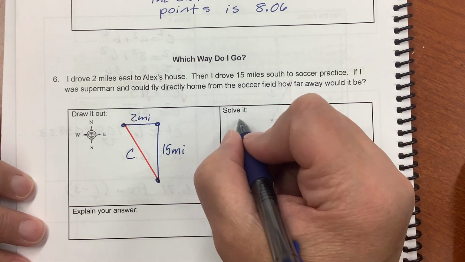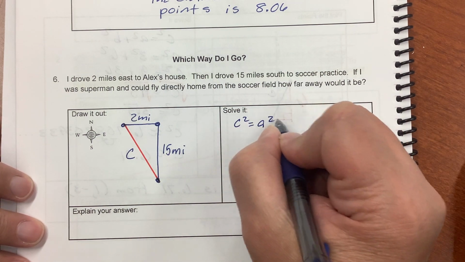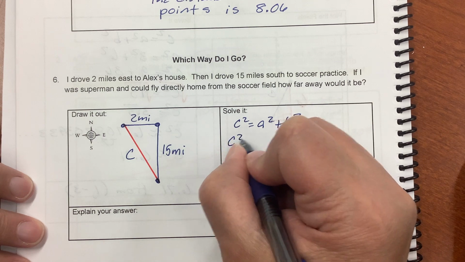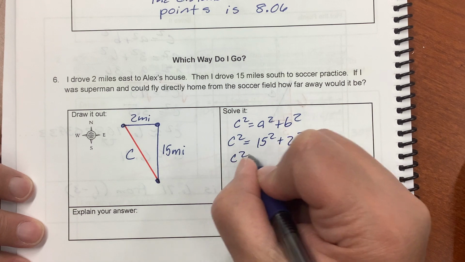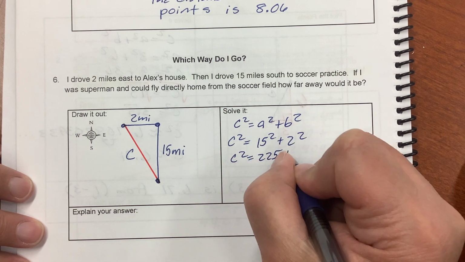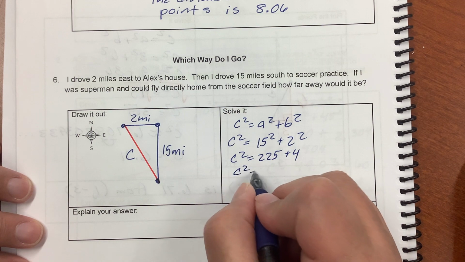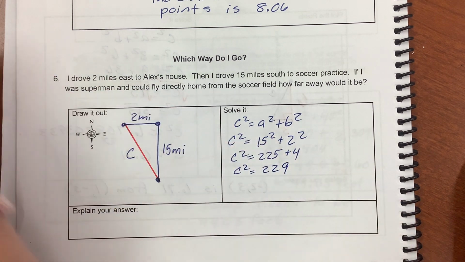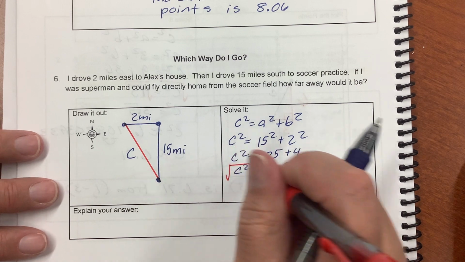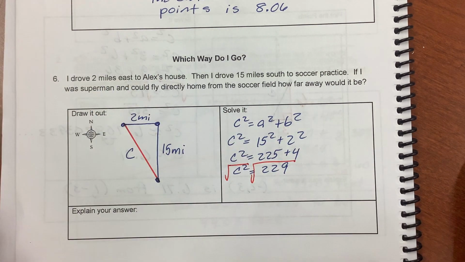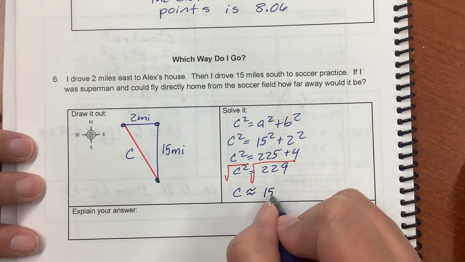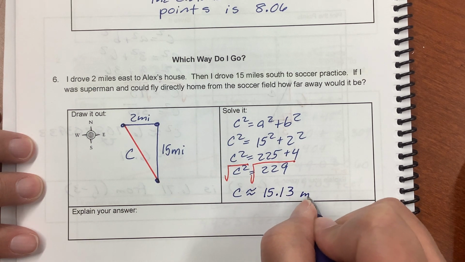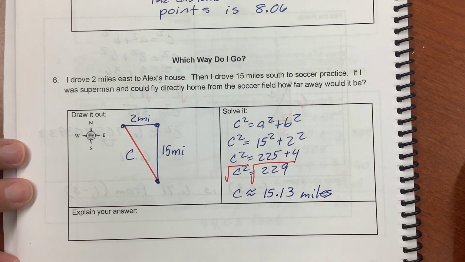All right. C squared equals A squared plus B squared. C squared equals 15 squared plus 2 squared. C squared equals 225 plus 4. C squared equals 229. And the square root of that to the nearest hundredth is approximately 15.13. C is about 15.13 miles. Yeah, not horrible.